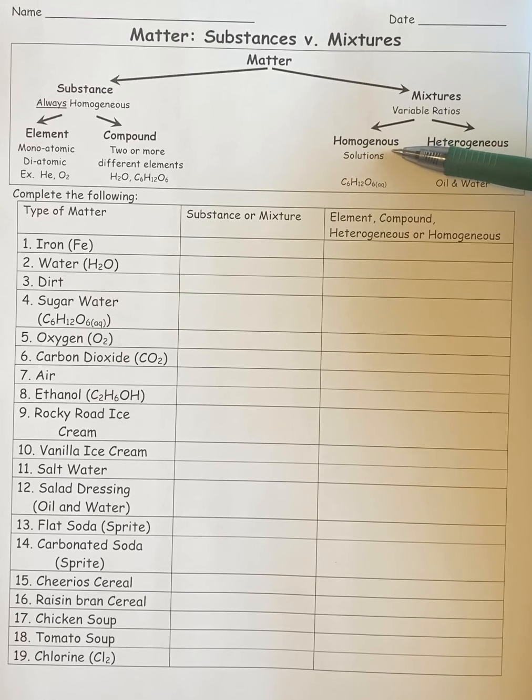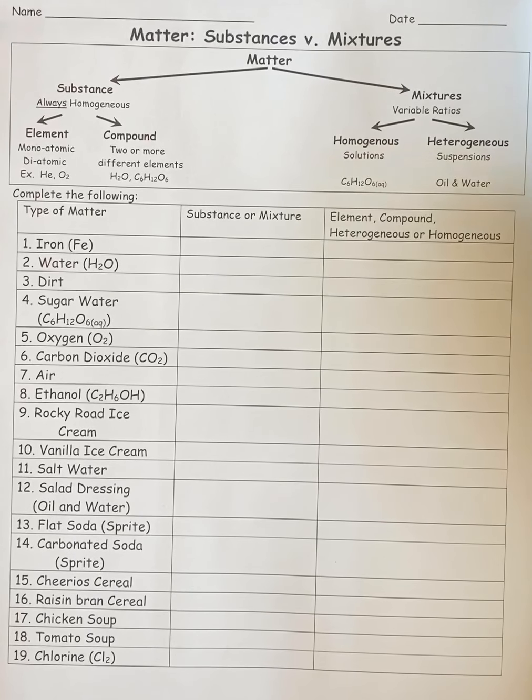The reason it's homogeneous is because if I were to look at it and the sugar was fully dissolved, I wouldn't be able to see the difference between the sugar and the water. That makes it homogeneous. Heterogeneous would be oil and water, because if I look at it, I can see the layering of the oil and the water. Whichever one is on top and bottom is totally irrelevant. You don't even need to know. You just need to know, well, they're not the same because they're not evenly mixed, so therefore it is heterogeneous.